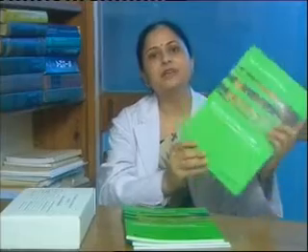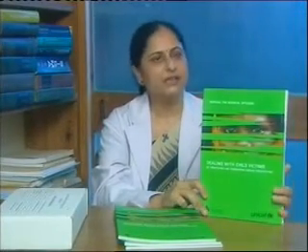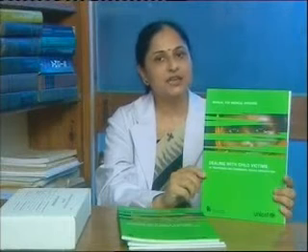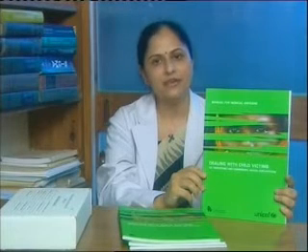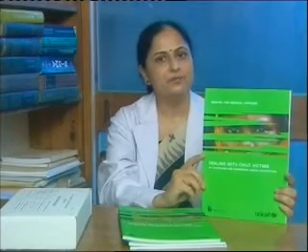In collaboration with Department of Women and Child Development and UNICEF, IMA has developed a manual for medical officers dealing with the child victims of trafficking and for commercial sexual exploitation and child abuse. This document provides guidelines for the medical officer to discharge their statutory responsibility of medical examination and age determination. This manual too shall be accessible online.